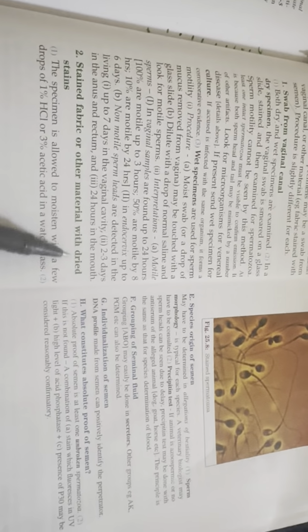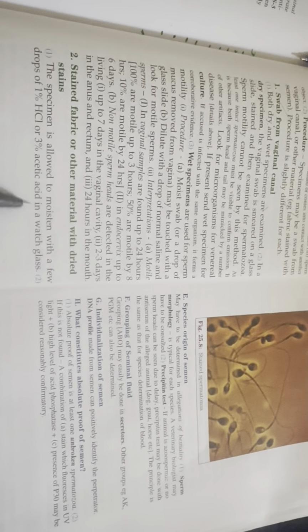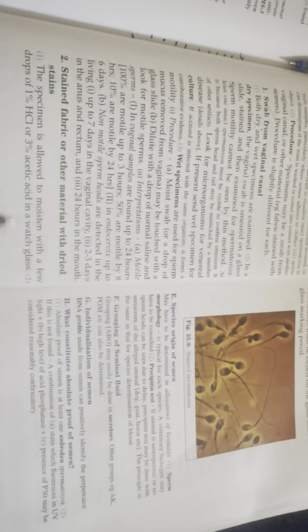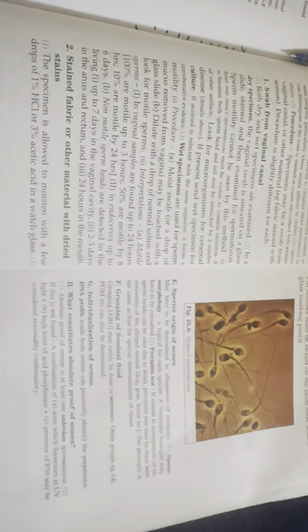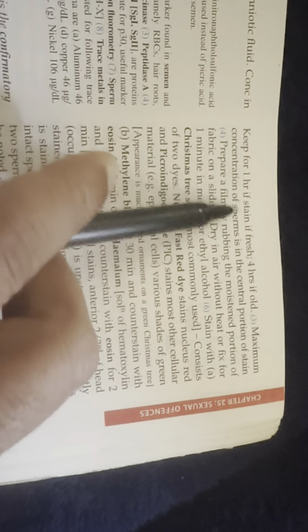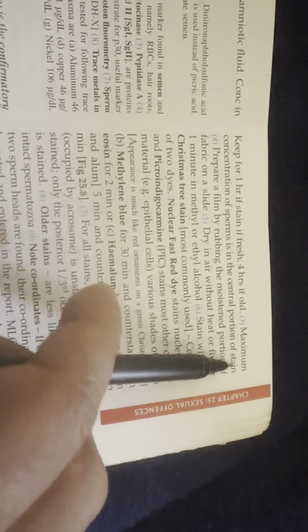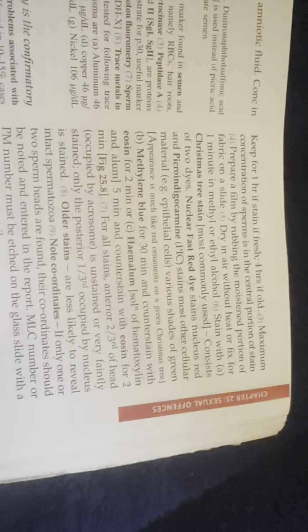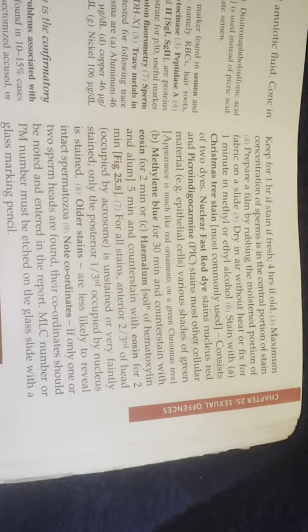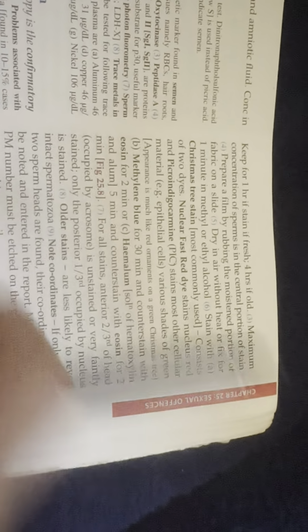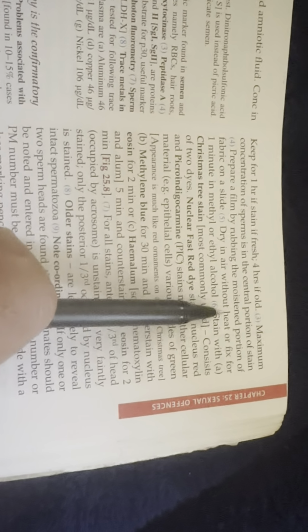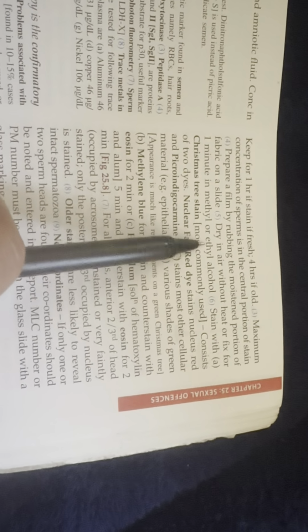Stained fabric or other material with a dried stain. The specimen is moistened with a few drops of 1% hydrochloric acid or 3% acetic acid in a watch glass. Keep for 1 hour if the stain is fresh, 4 hours if old. The maximum concentration of sperm is in the central portion of the stain. Prepare a film by rubbing the moistened portion of the fabric on a slide. Dry in air without heat, or fix for 1 minute in methyl or ethyl alcohol.